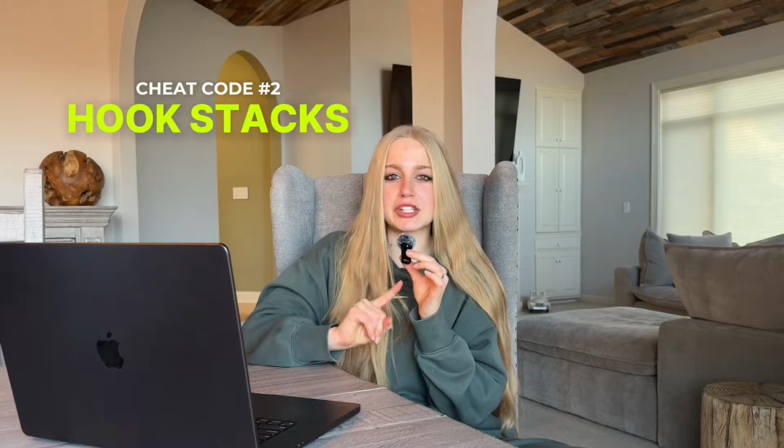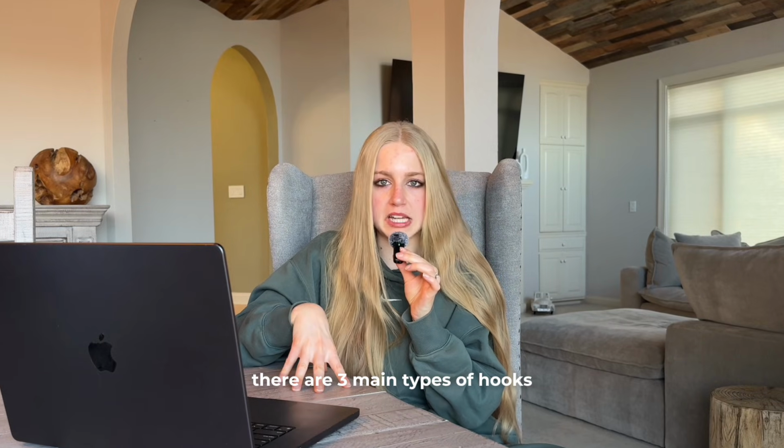Cheat code number 2 is hook stacks. First, you need to know that there are 3 main types of hooks. A verbal hook, this is what you hear the first 3 seconds of the video. A visual hook, this is what you see the first 3 seconds of the video. And a written hook, this is what you read the first 3 seconds of a video.